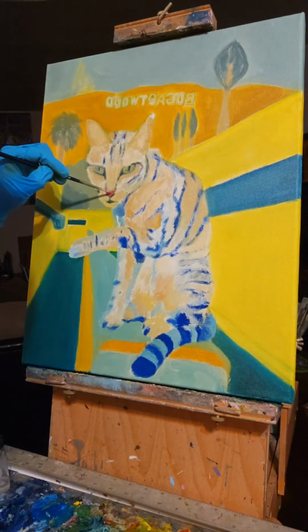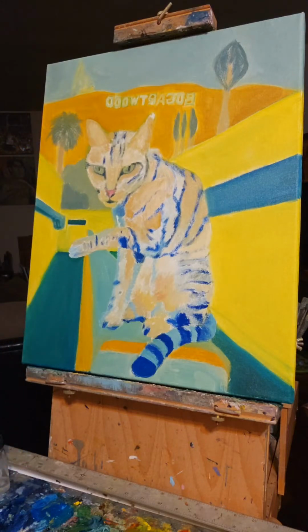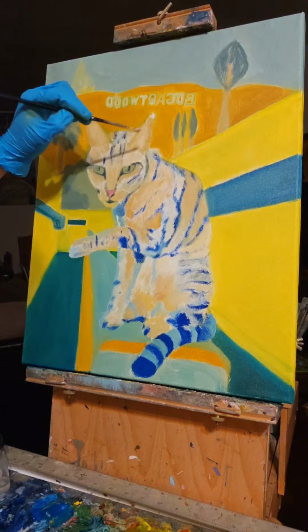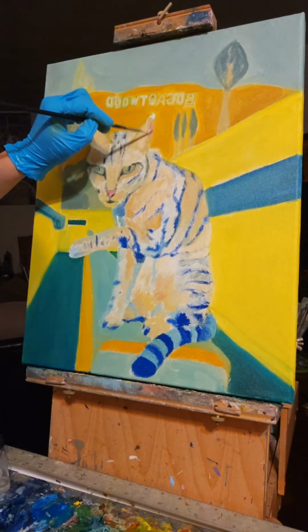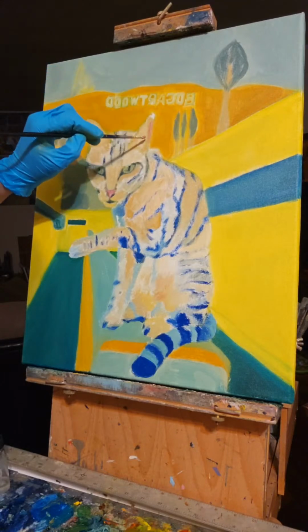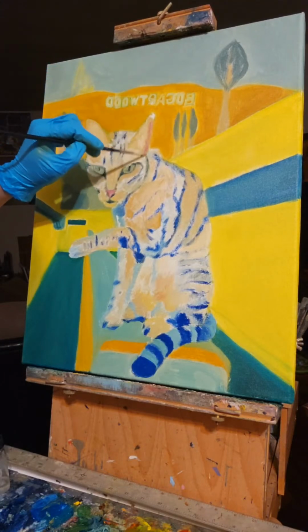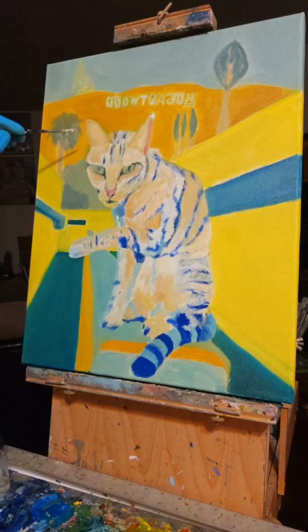So let me mix in some of this white here. And some of this red can actually go into the fur here. I'm gonna paint into here a little bit, right around the ears. Just give a little bit of a pink color inside the ear, create some separation.